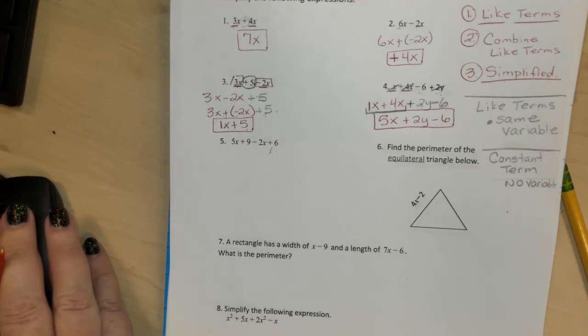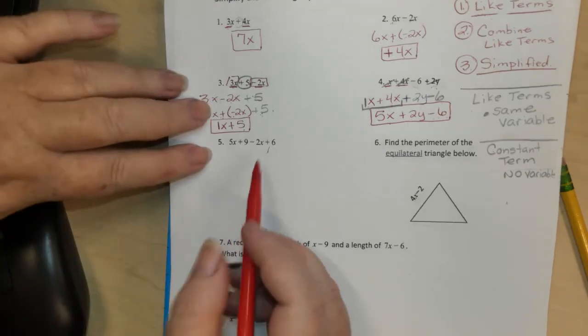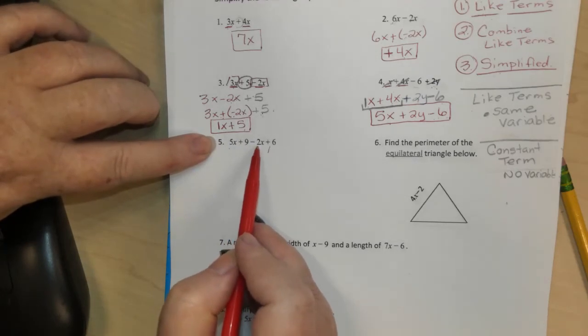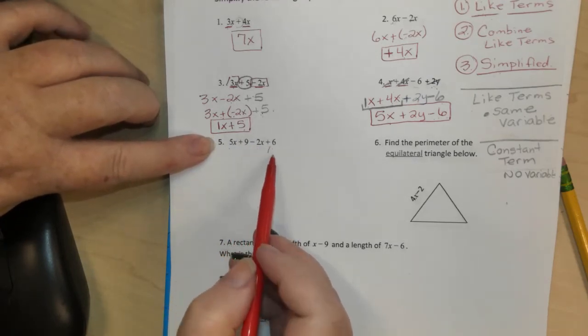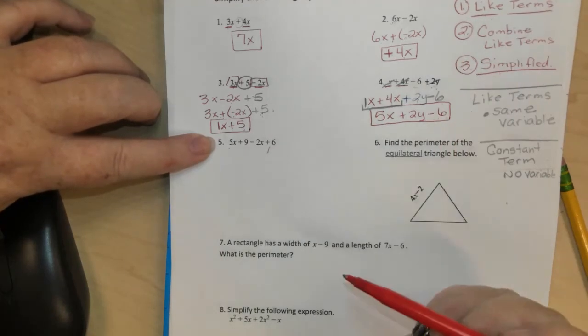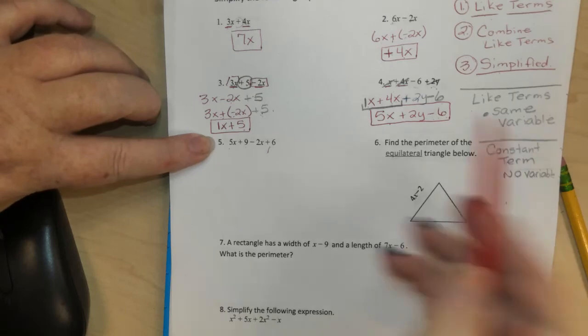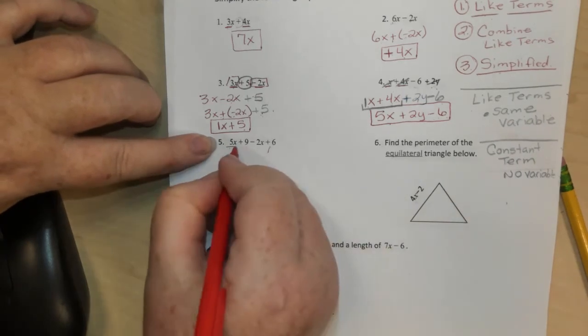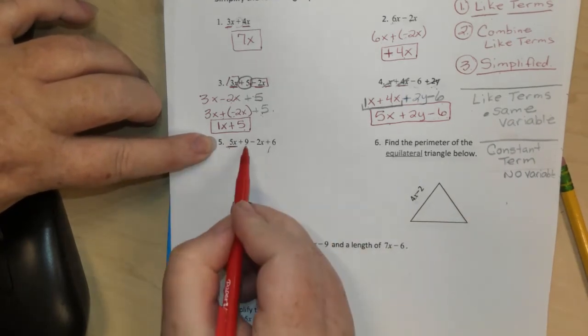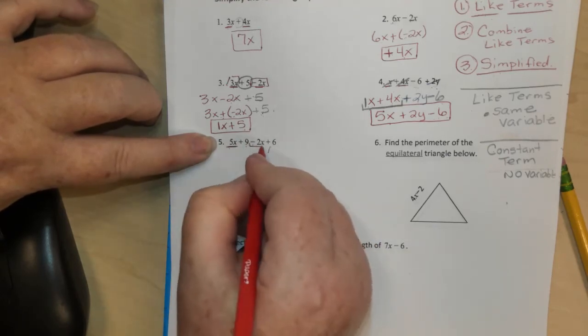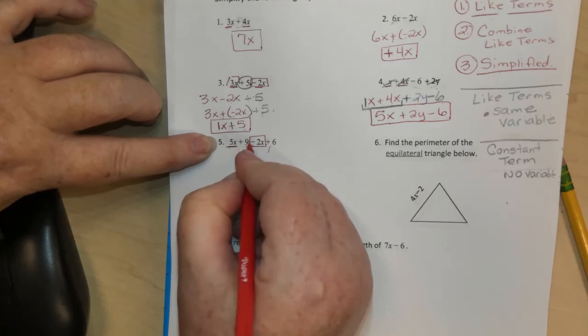Right, let's continue. Let's look at number 5. 5x plus 9 minus 2x plus 6. First thing, like terms. Like terms are terms with the same variable, x. And plus 9, there is no x on there. Minus 2x. Plus 6.